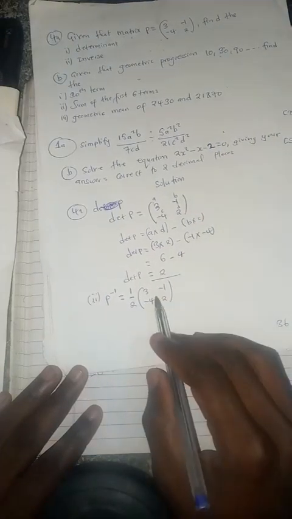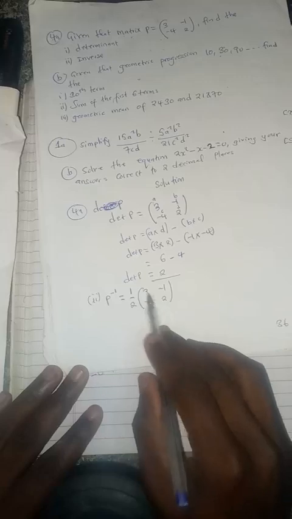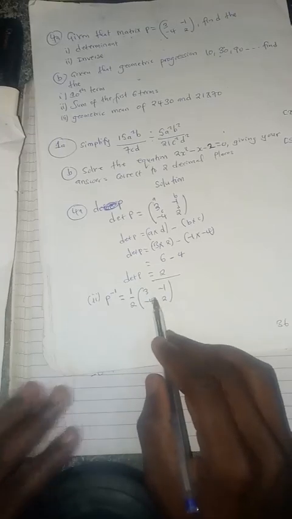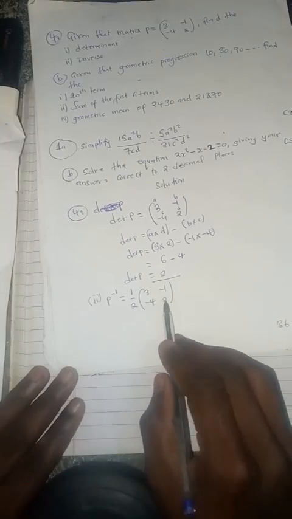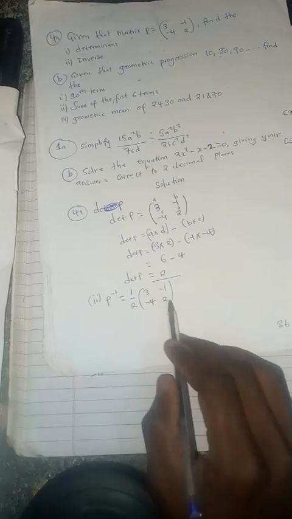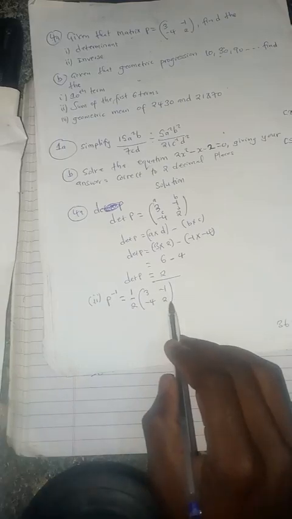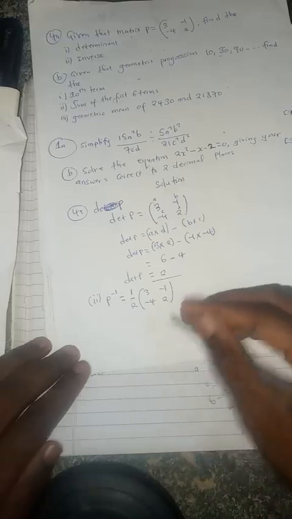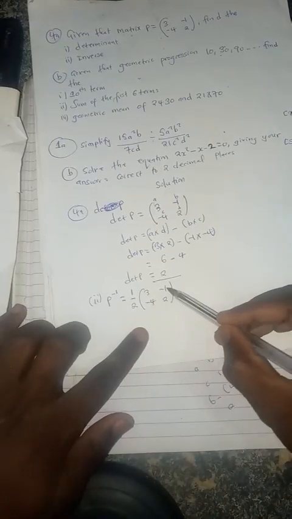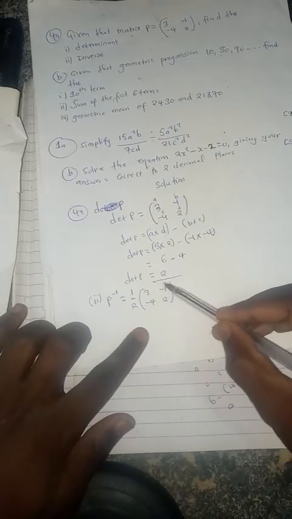So now what we're going to do, the numbers in the major diagonal will swap. So these 2 will come here and 3 will come here. All right. That's the first step we are going to do. And the numbers in the minor diagonal will exchange signs.